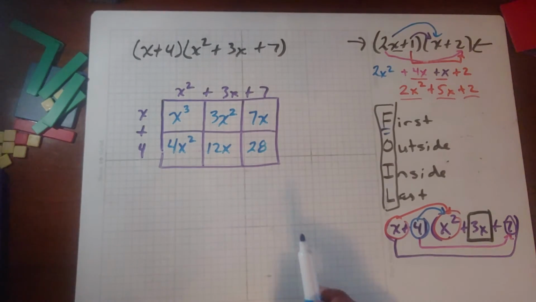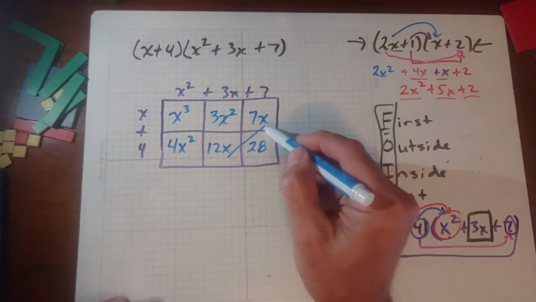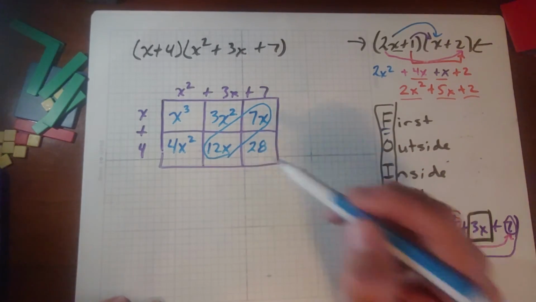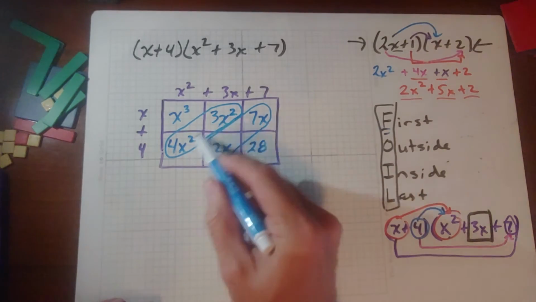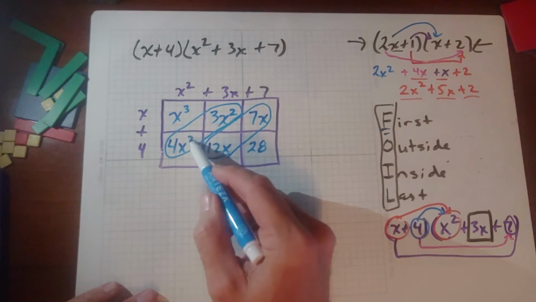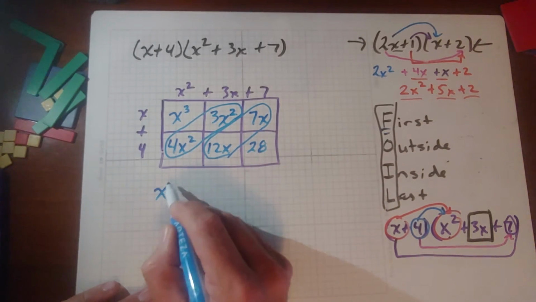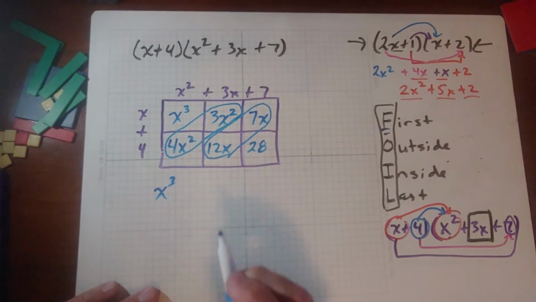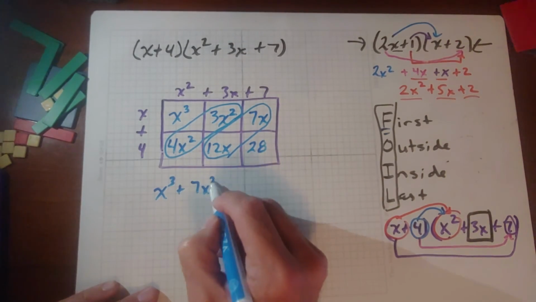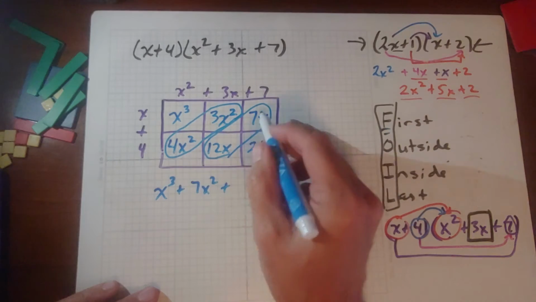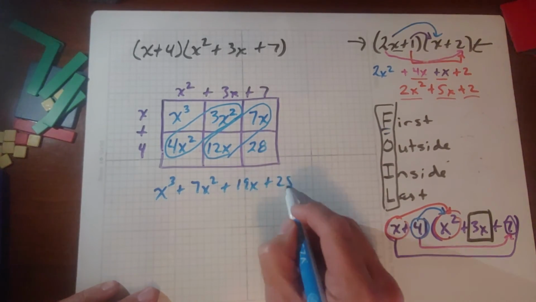And what I mentioned before is these diagonals will always be your like terms. So right there are like terms. And that's another way that students can check. If these are not like terms, they must have done something wrong. And usually they've forgotten like a square or something like that. So I don't have anything that's in common with the x cubed, so that's that shape. Then I have 4x squareds plus 3x squareds, which gives me 7x squareds. I have 12x plus 7x, which gives me 19x, and then plus 28.